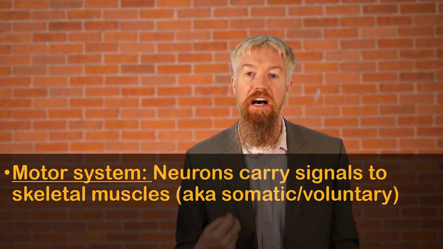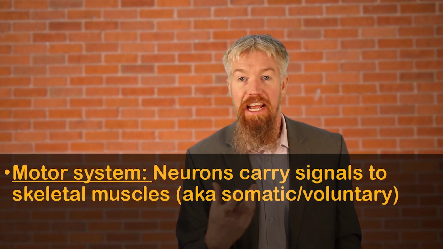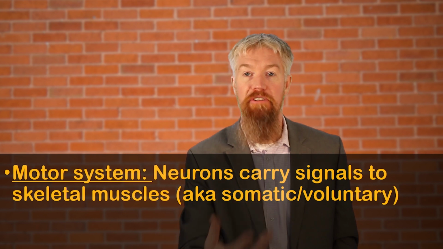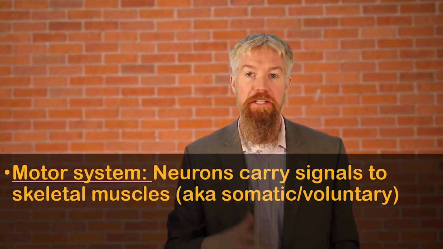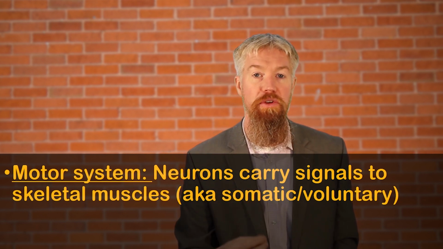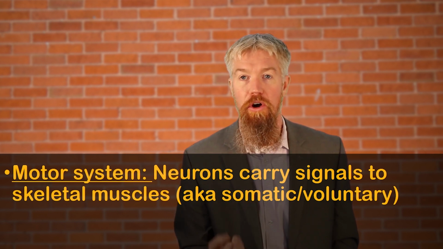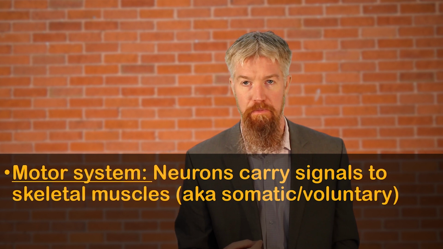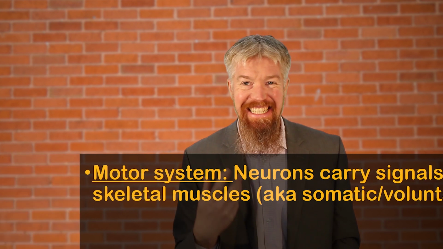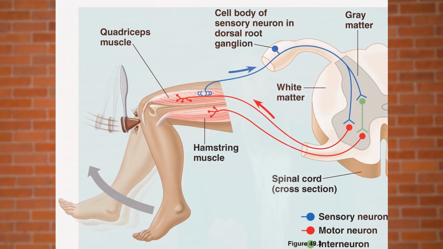The motor system is going to be a series of neurons that will then carry the information away from the central nervous system, but taking it directly to the skeletal muscles. We could also refer to this as the somatic system or the voluntary muscle system. An example of this integration could be something like the reflex loop.